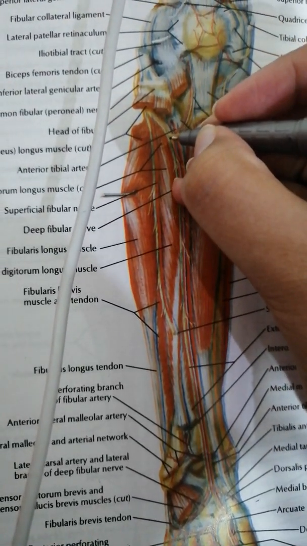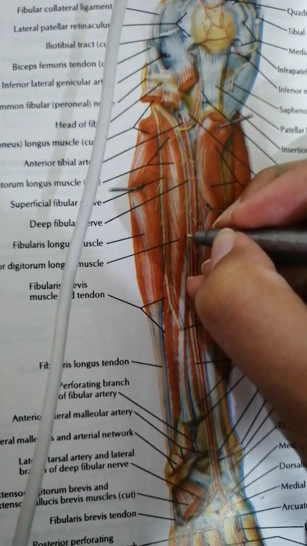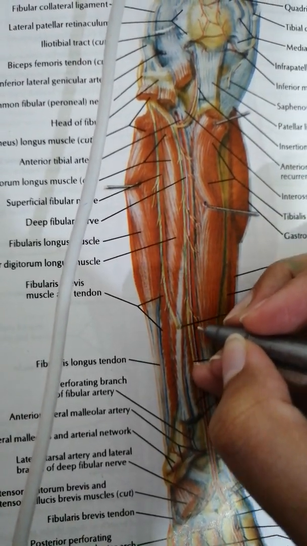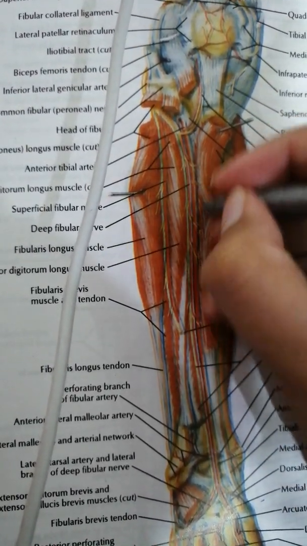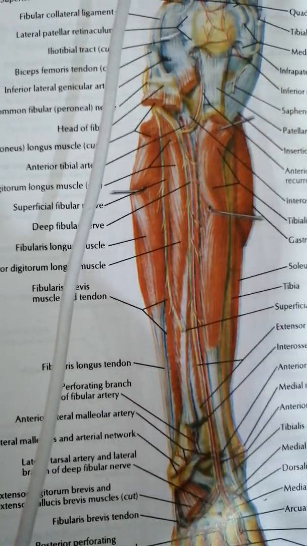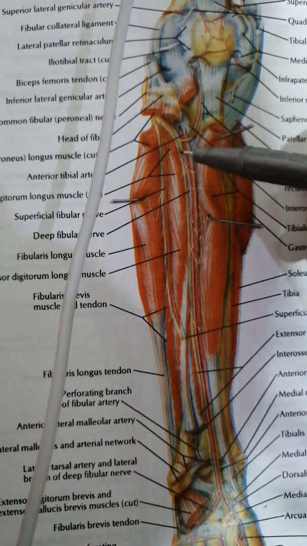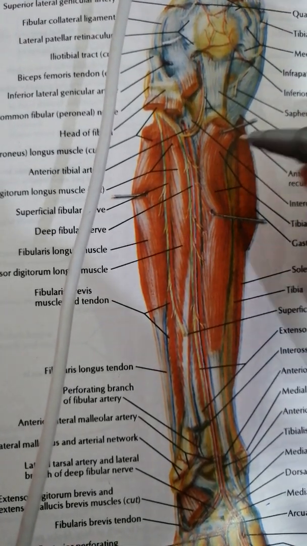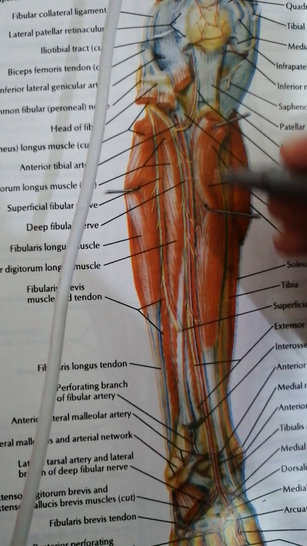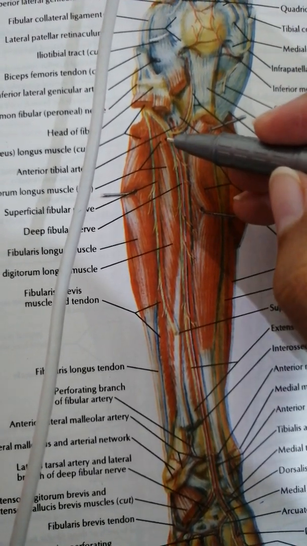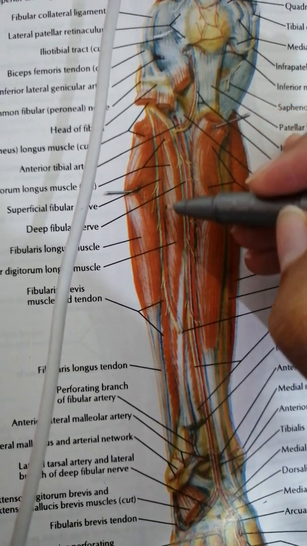So largely it is lateral to the anterior tibial artery in the upper 1/3 and in the lower 1/3, but is said to be anterior to the anterior tibial artery in the middle part of it. Initially in the upper 1/3, the relation is that it is between two muscles, the tibialis anterior on the medial side and the extensor digitorum longus, this muscle over here, on the lateral side.